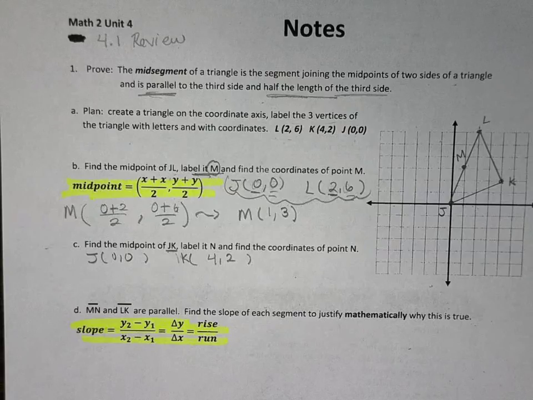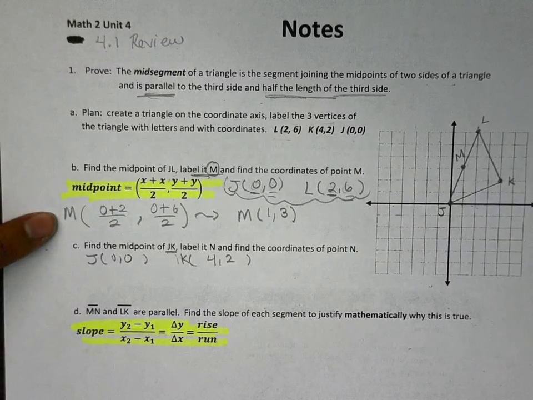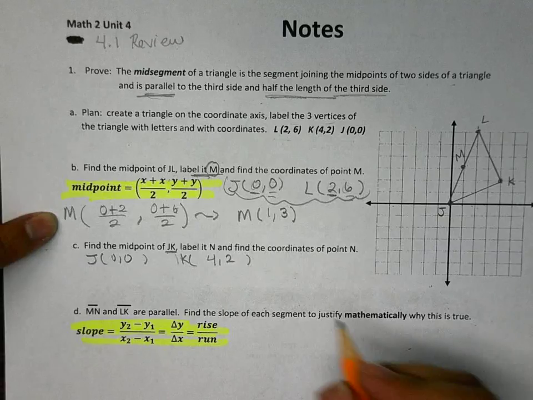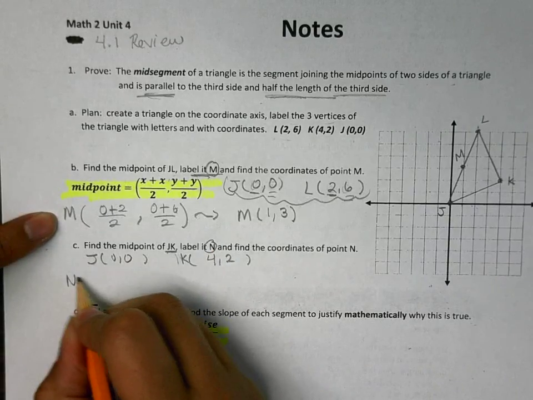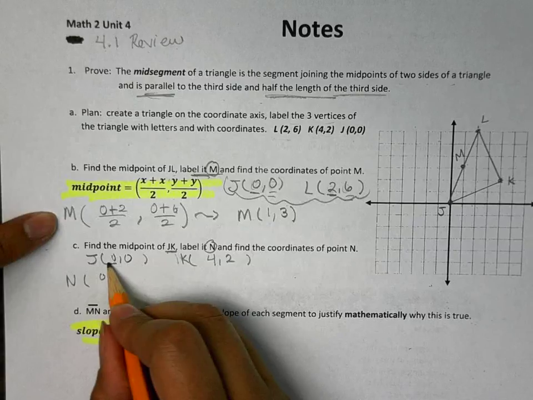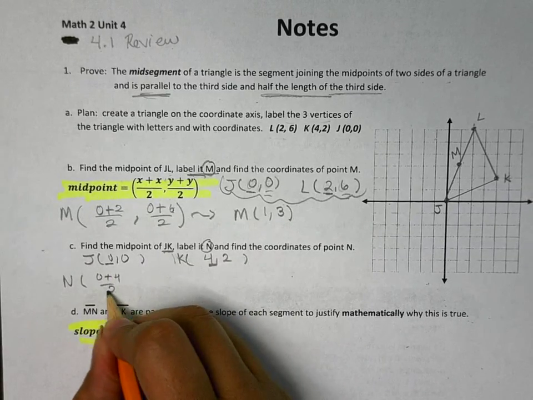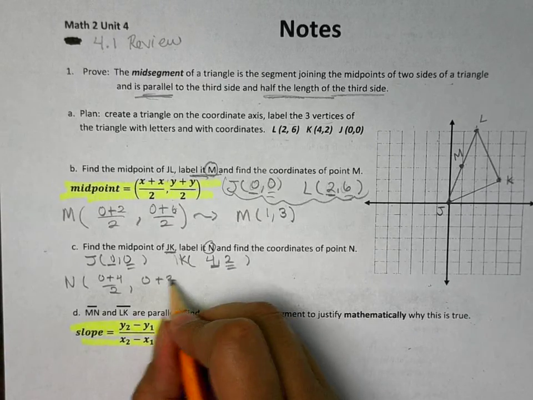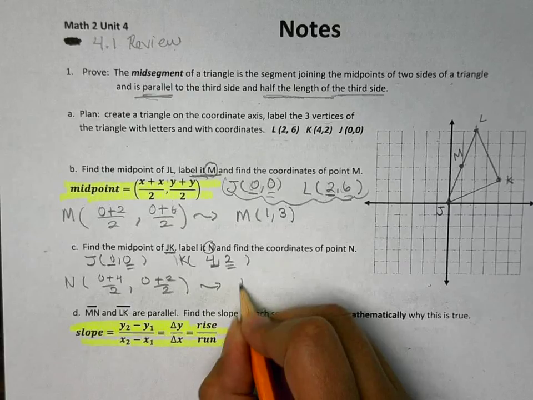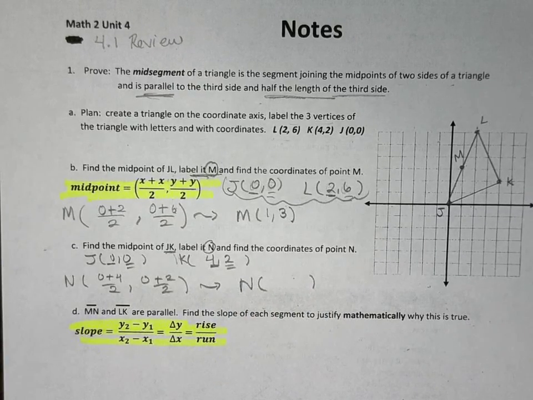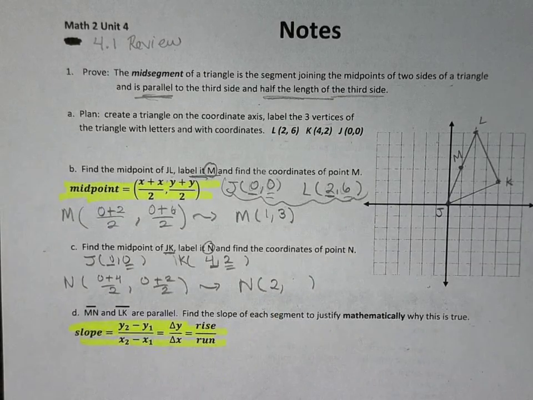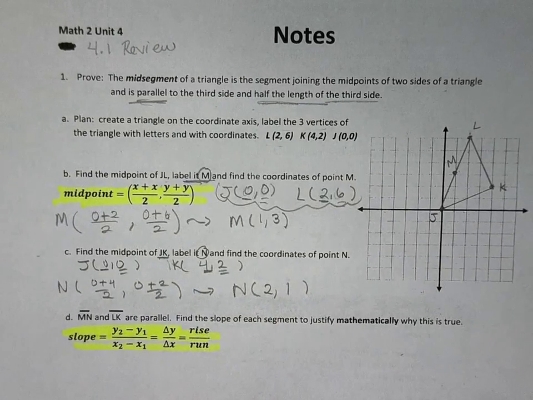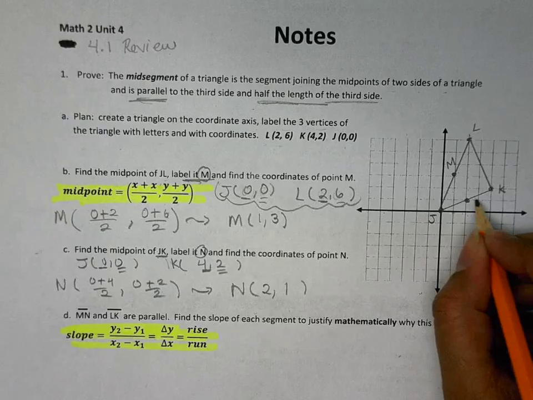And what do they ask us to label? This point up here, they asked us to label M. What are they asking us to label this point? N. It tells us right here to label it N. All right, 0 plus what? 4. Divide by 2. And then 0 plus what? 2. Divide by 2. And this is N. 0 plus 4 is 4. Divided by 2 is 2. 0 plus 2 is 2. And what's 2 divided by 2? 1. So I go over 2, up 1, and I label that N.